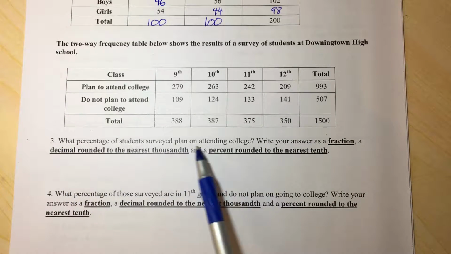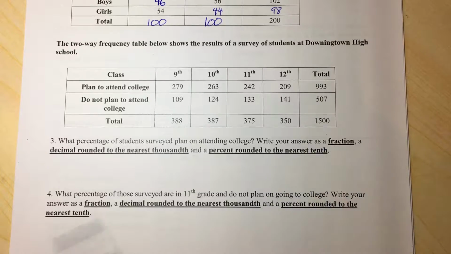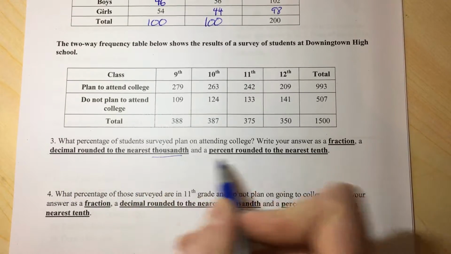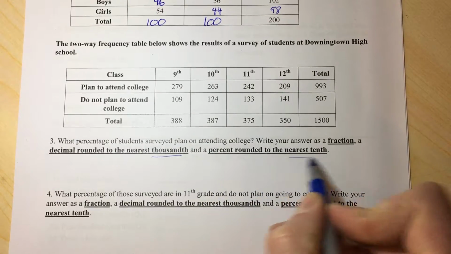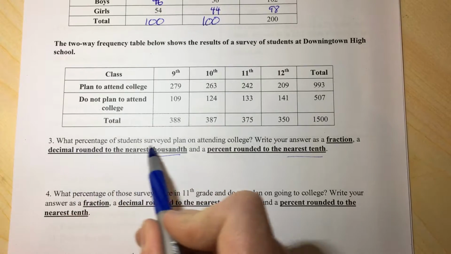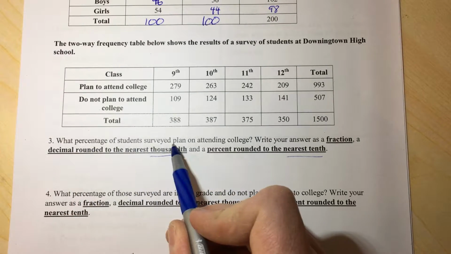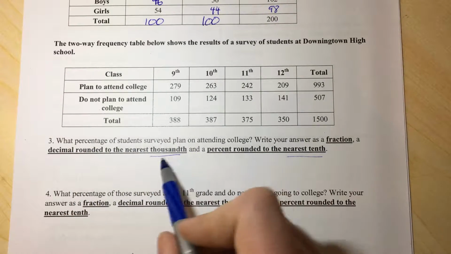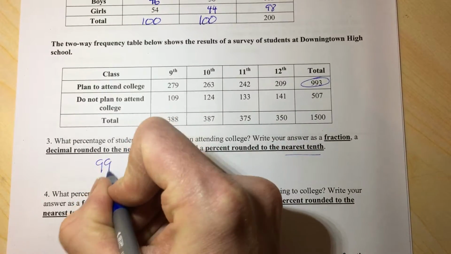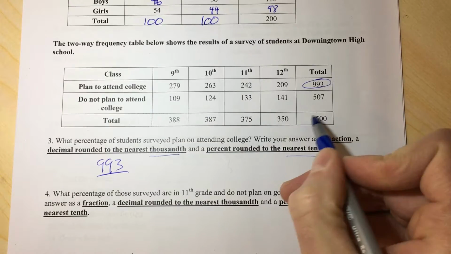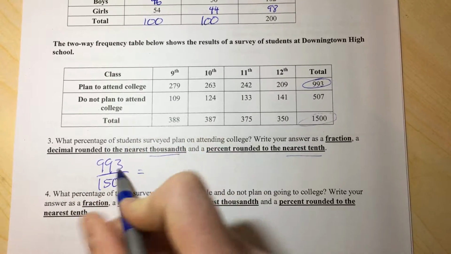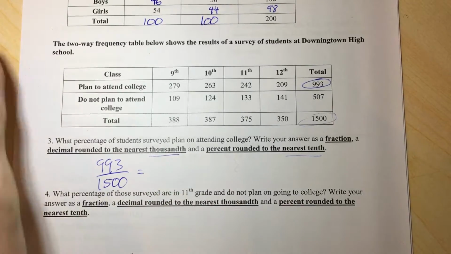That's the big number that we're looking at in this one for number 3. What percent of students surveyed plan on attending college? Write your answer as a fraction, a decimal rounded to the nearest thousandth, and then a percent rounded to the nearest tenth, okay? So our first one, we're saying what percent of the students surveyed plan on attending college? So we're talking about all students, so that's gonna be 993 compared to the total number of students. So that's our first fraction, 993 divided by 1,500.